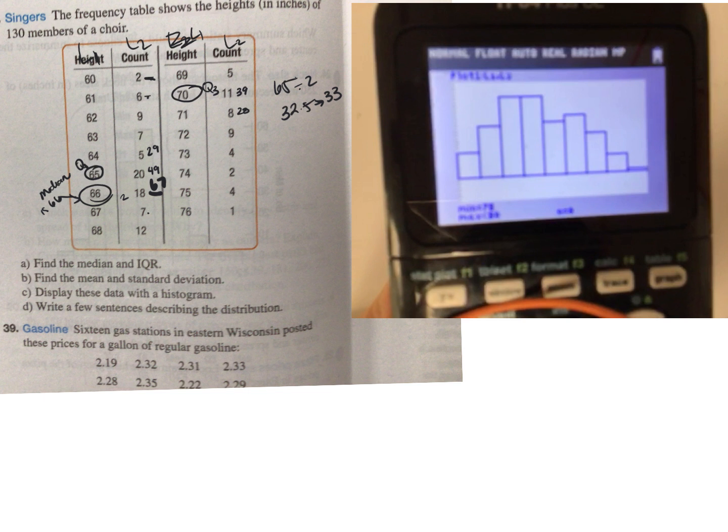So when it says write a few sentences describing the distribution, once we have our histogram, you would draw it and label it like this.